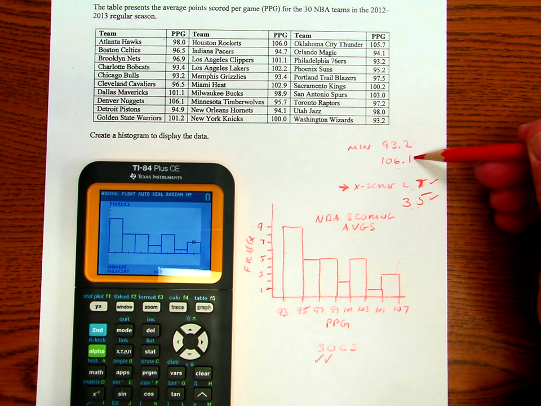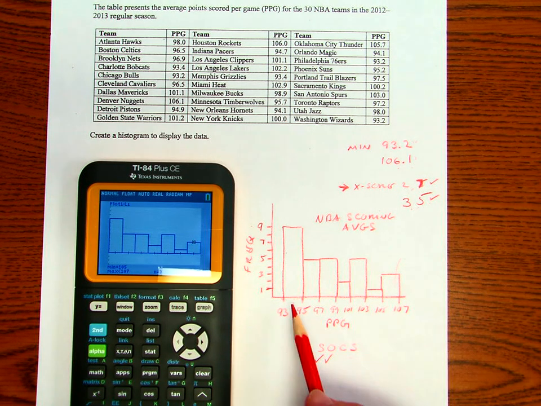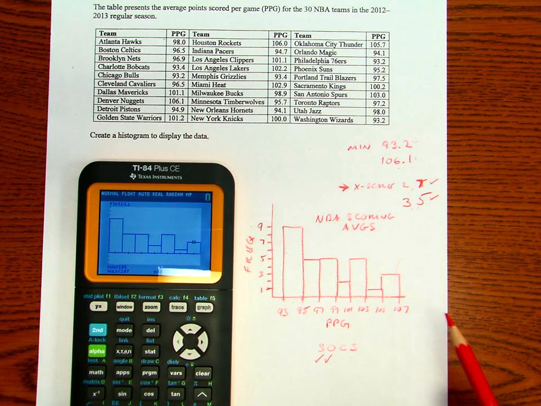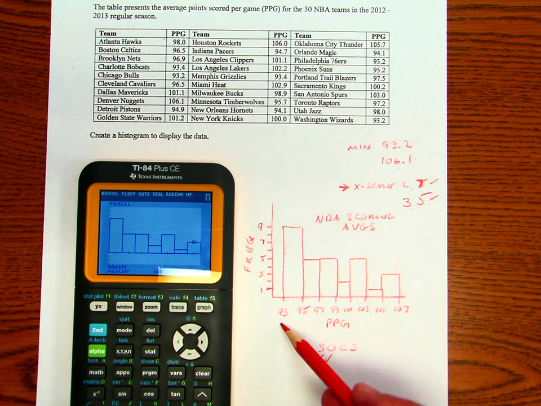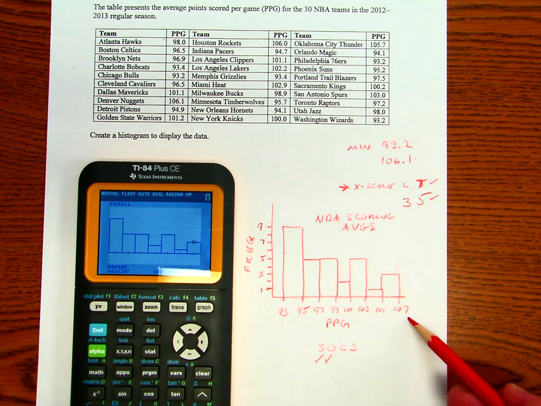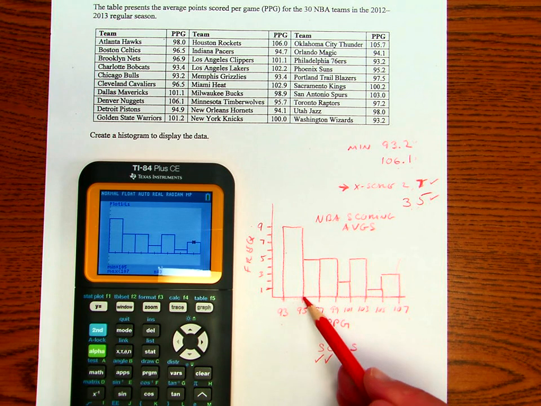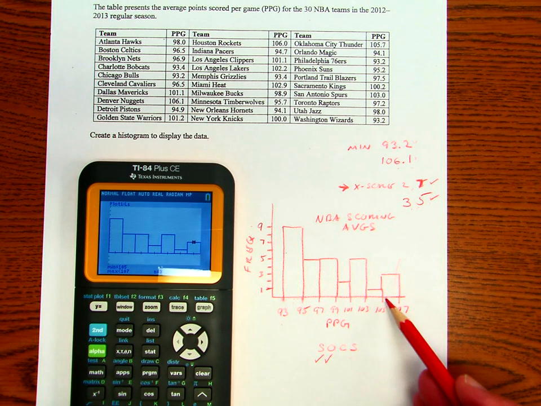If we didn't have the raw data and all we had here was this graph, we'd have to say the range goes from about 93 to about 107, because we don't know where in the bar the smallest number is, where in the bar the largest number is, without the raw data. So without the raw data, the best we could do would be to give an approximate.